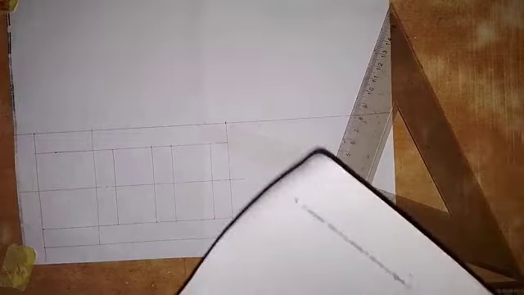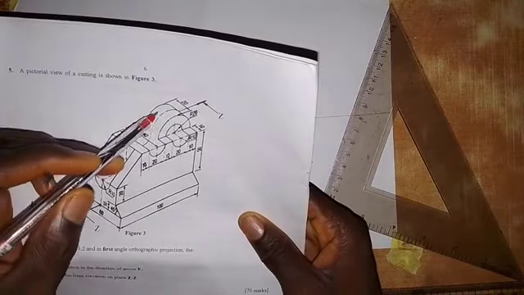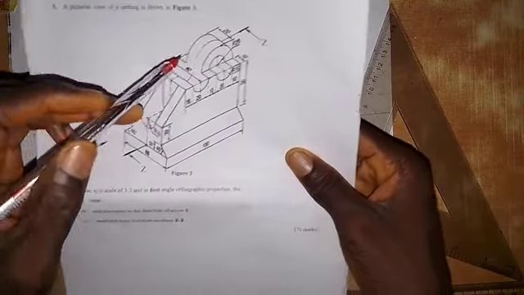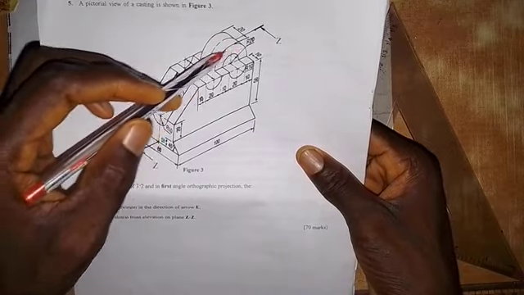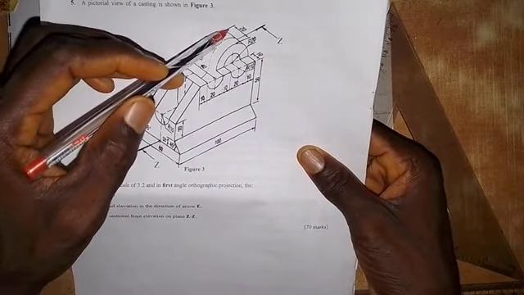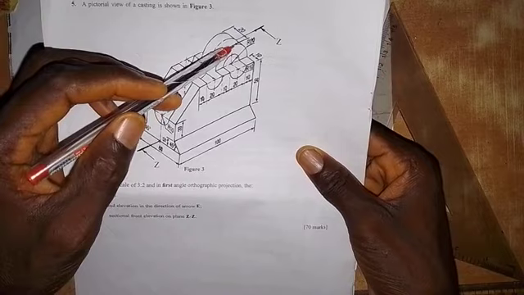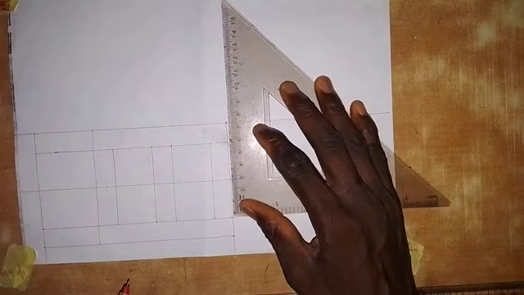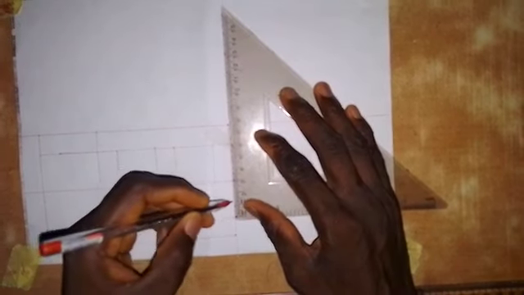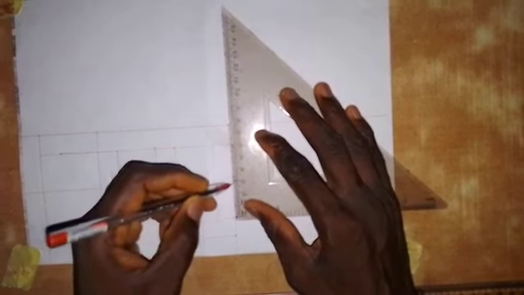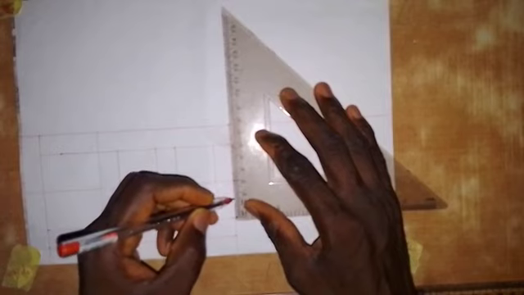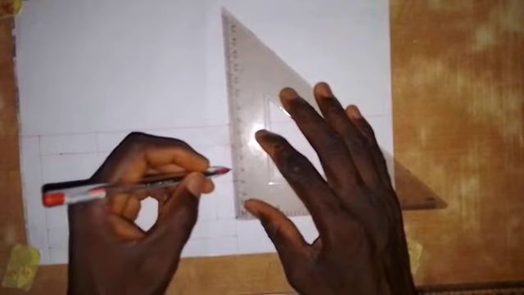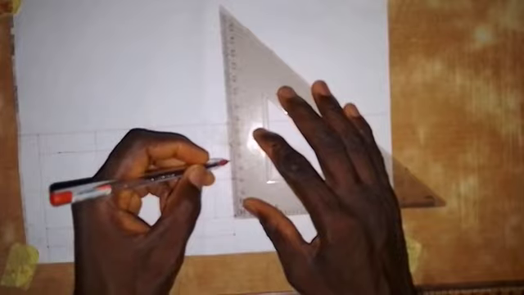So the other thing that we are going to put here is this thing. So we have this thing here. It's going to give us a rectangle, and they said that the thickness is 20 millimeters, which is going to give us 30 millimeters. So what we need to do now for that is to take a measurement of 15 millimeters down from this middle line. We take 15 millimeters down, and we take 15 millimeters up here.